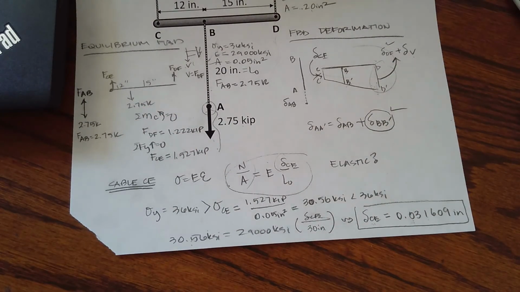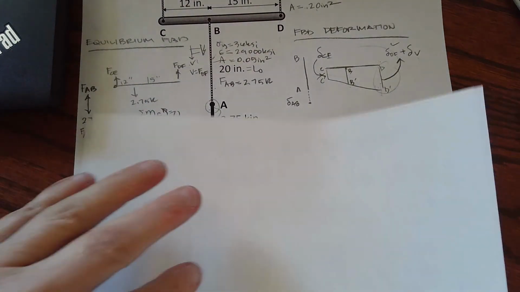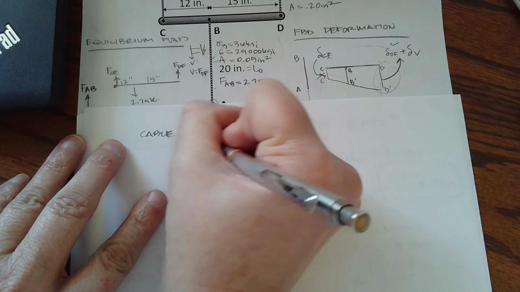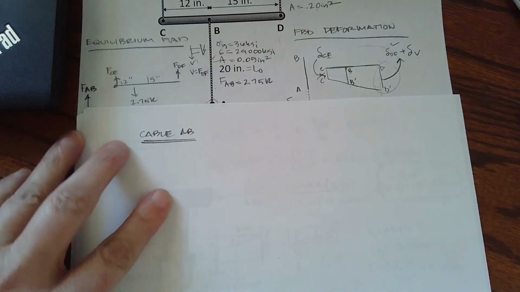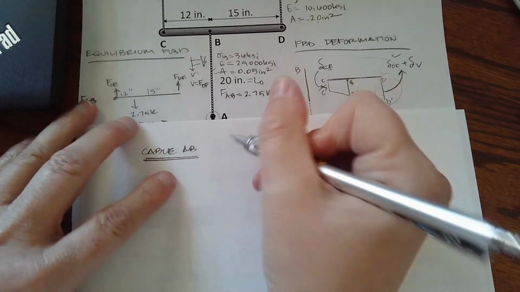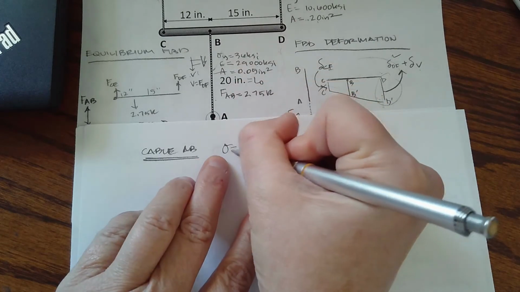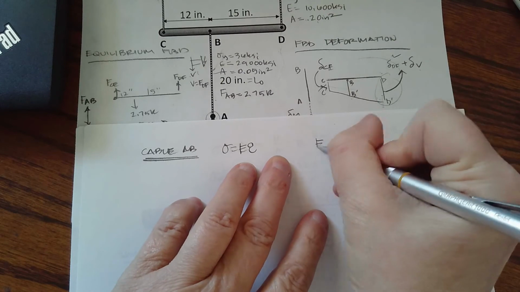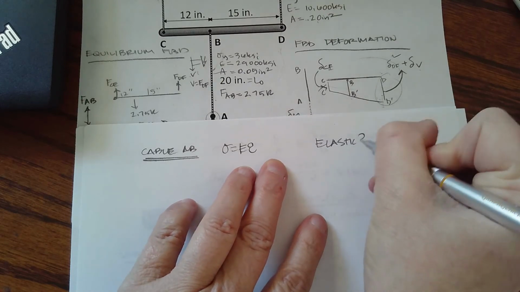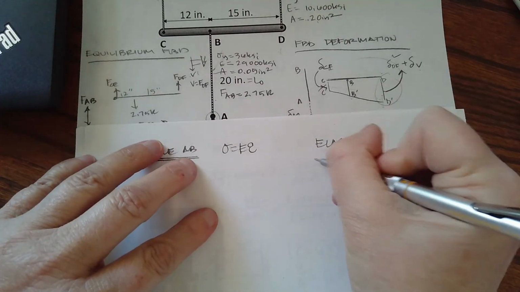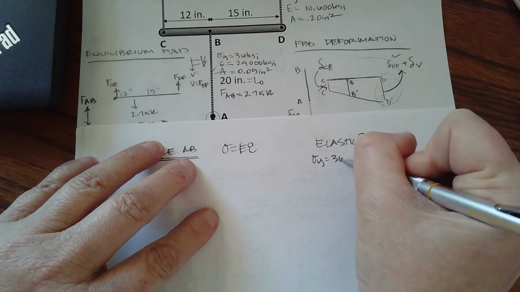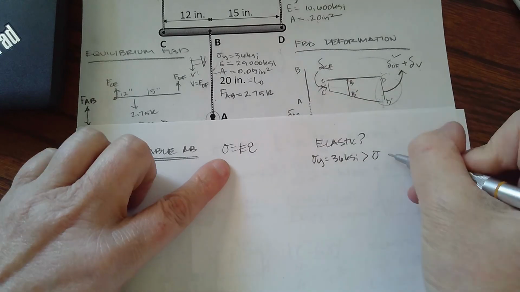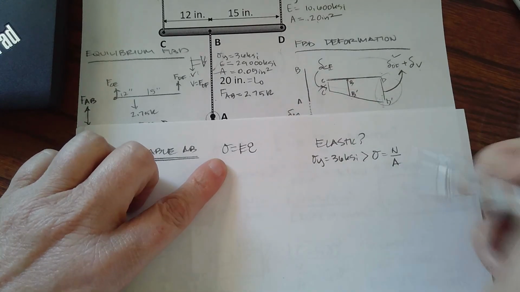So let's look at cable AB. With cable AB, again, it's in tension, so normal stress equals E times strain. And I need to make sure, are we in the elastic region? I don't know. How can I check? Well, my yield is 36 KSI. So I need to make sure that what I'm actually experiencing is less than that.